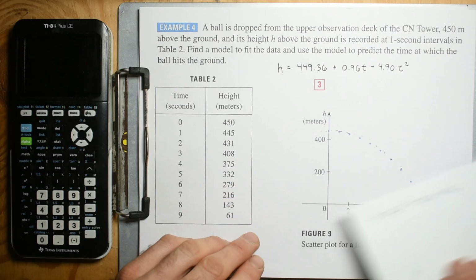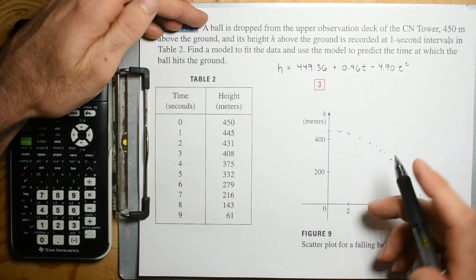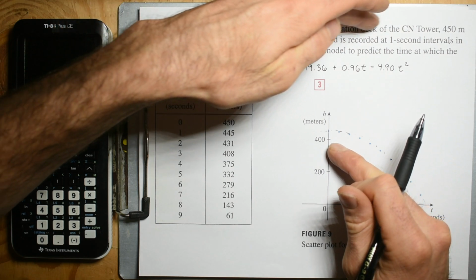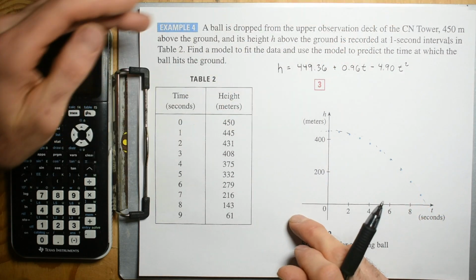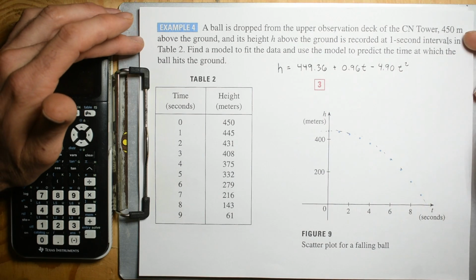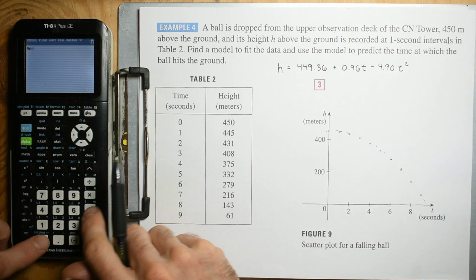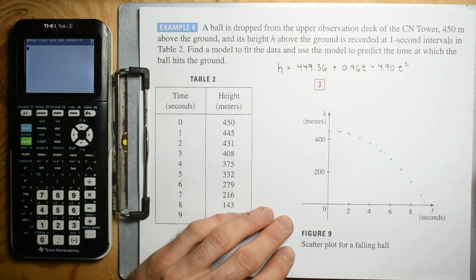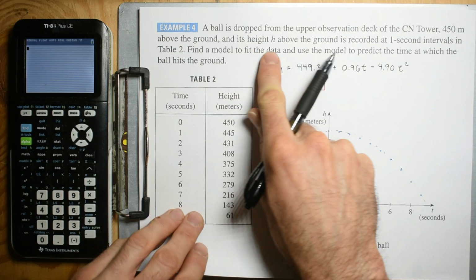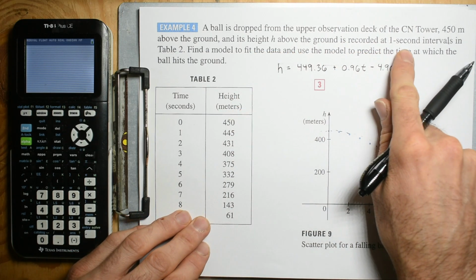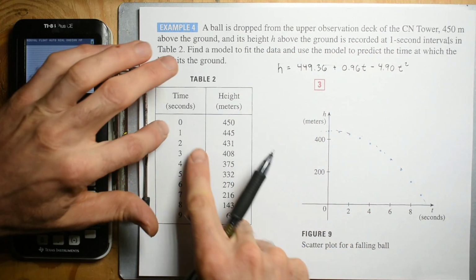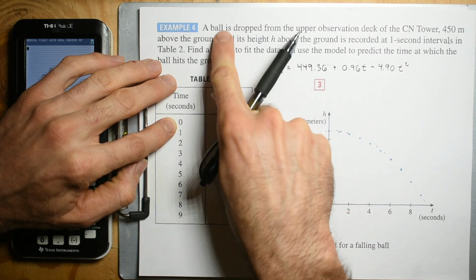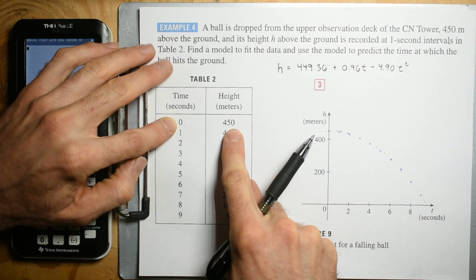So this is a quadratic equation. And what this problem is: a ball is being dropped from the upper observation deck of the CN Tower. So it's 450 meters. I'm just going to quickly multiply by 3 in my head. So it's like 1,500 feet above the ground. And its height above the ground is recorded at 1 second intervals. So when we start out at time 0, we're going to drop a ball from a height of 450 meters.